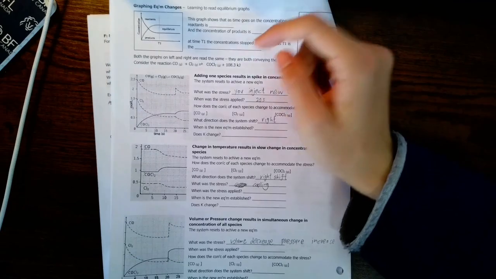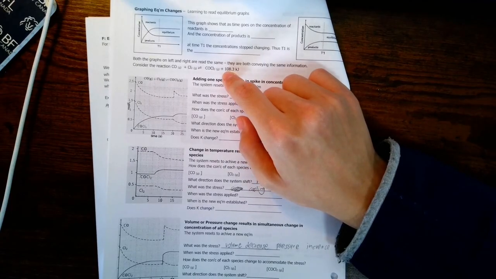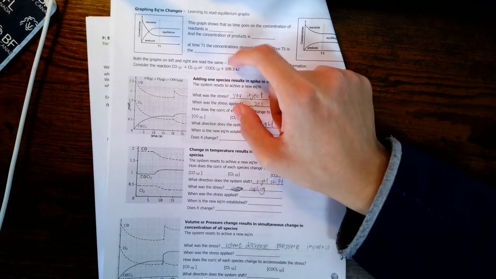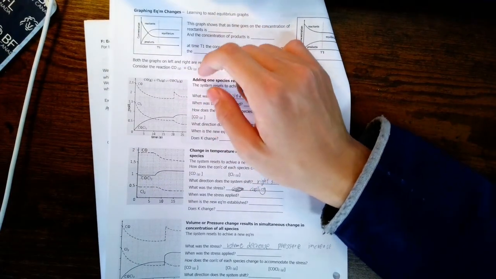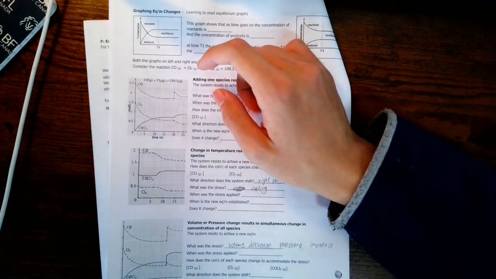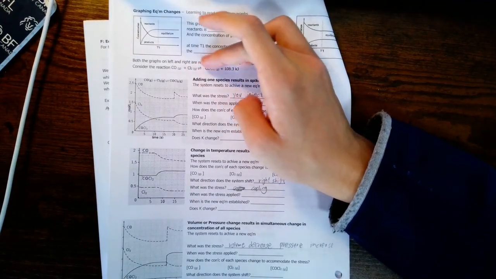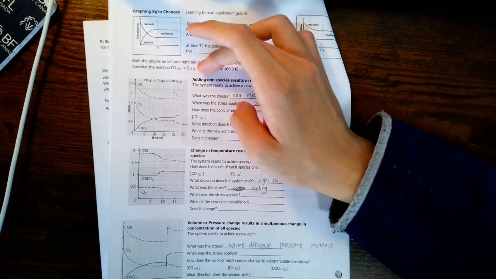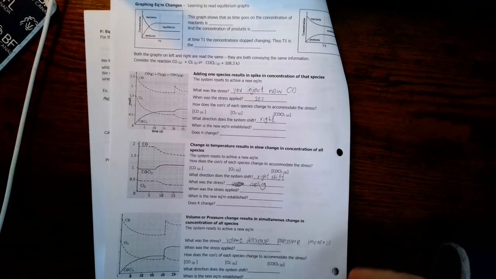This is an exothermic reaction, so if we increase the heat, it's going to shift to this side to favor the endothermic. If I lower it, this is going to shift to the right and favor the exothermic. Therefore, this is cooling.